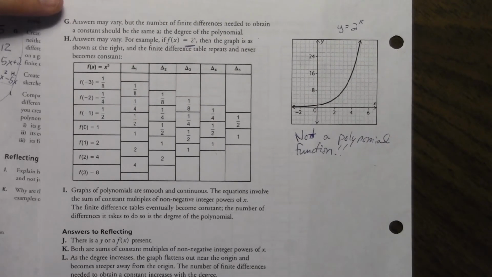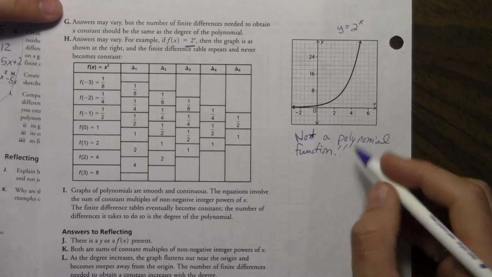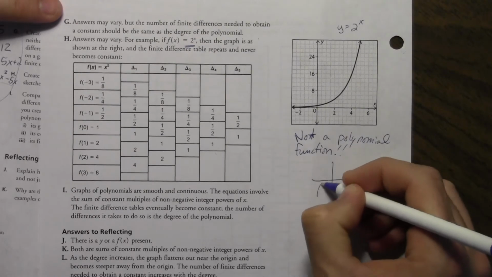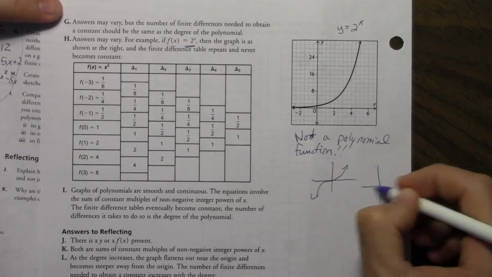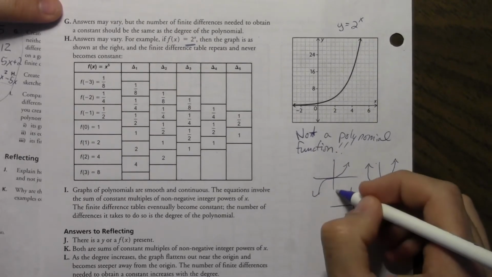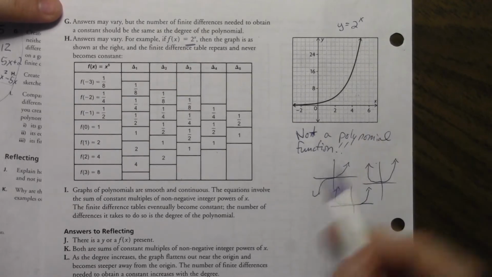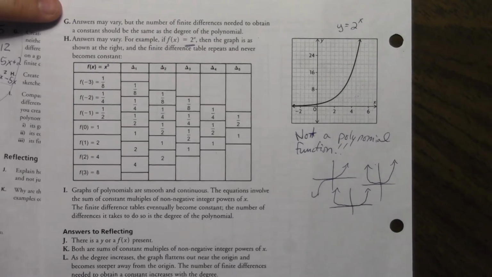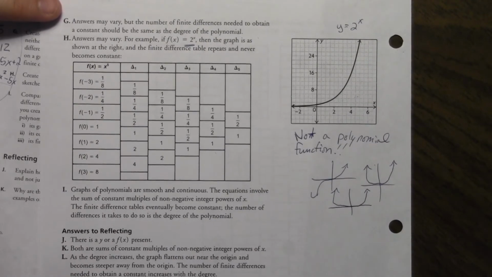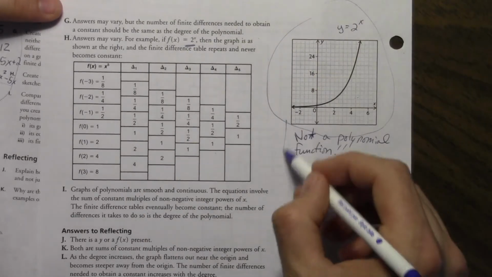So a multiple choice question, you're given 4 graphs, you see one that looks like this, it's an exponential function, and you see 3 others, one that looks like this, one that looks like this, and one that looks like this. This one is going to be the non-polynomial function. This one. The one that says right under it.